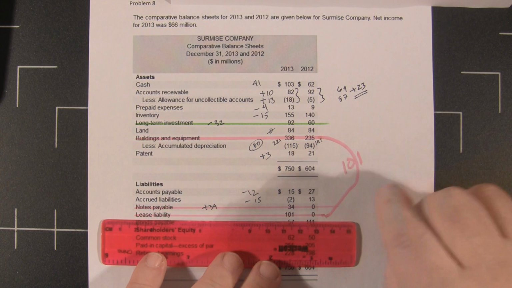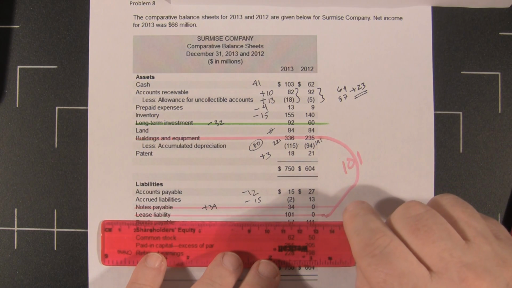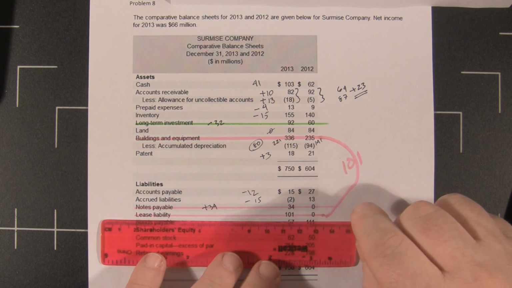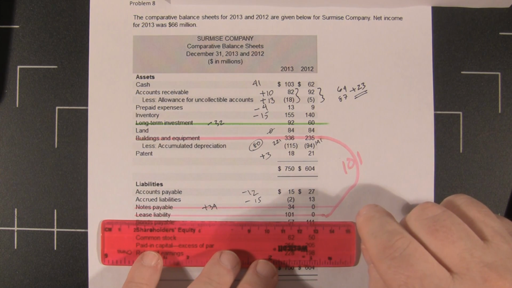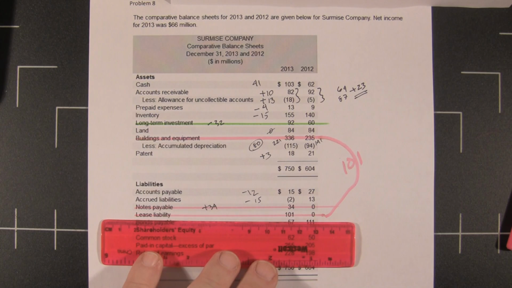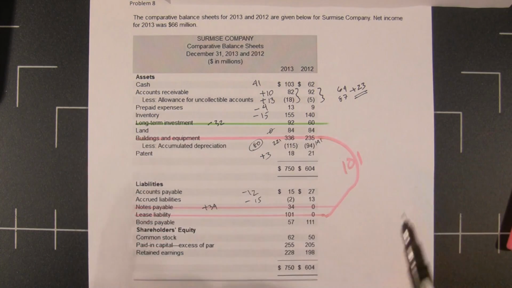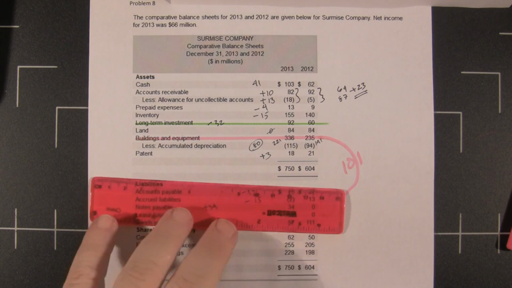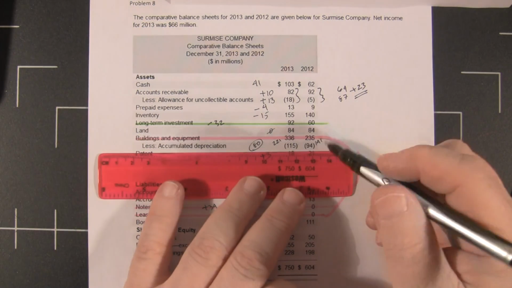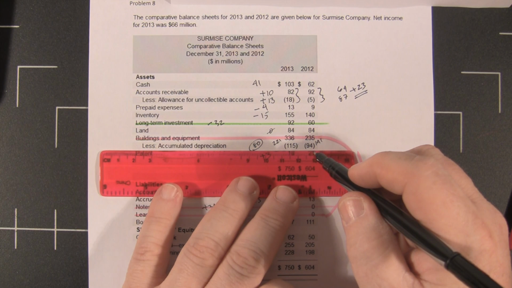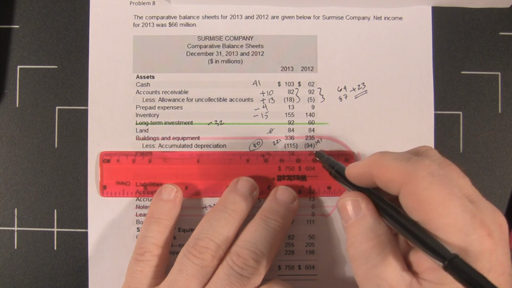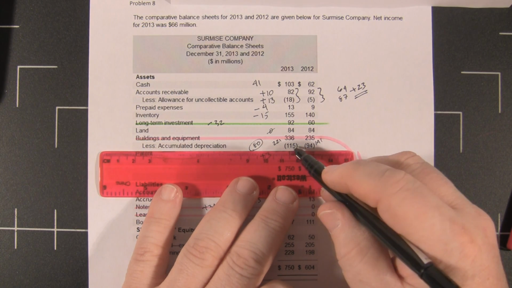Now I'm going to go back and look at the depreciation, and what was my depreciation expense? Do they give us the depreciation expense? 21. Okay, don't they give us that somewhere? Yeah, that's how we get our depreciation right there. The difference between 94 and 115 is 21.